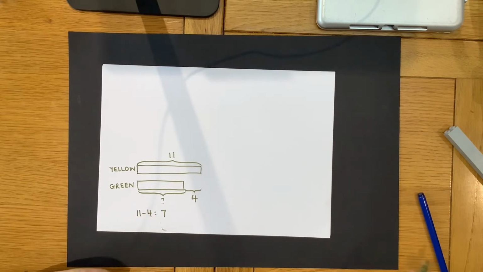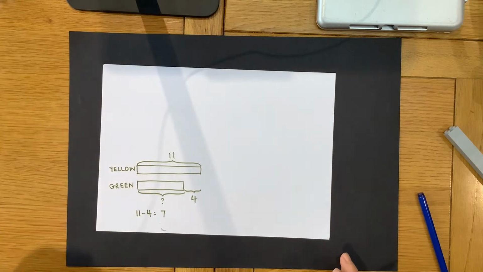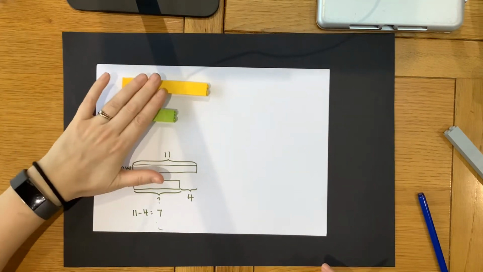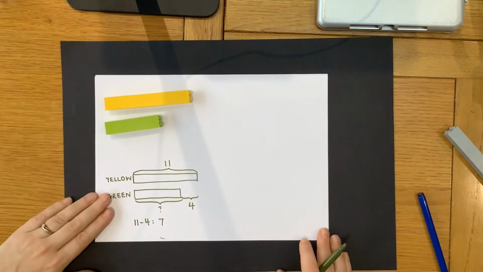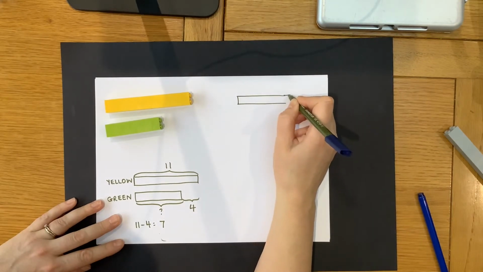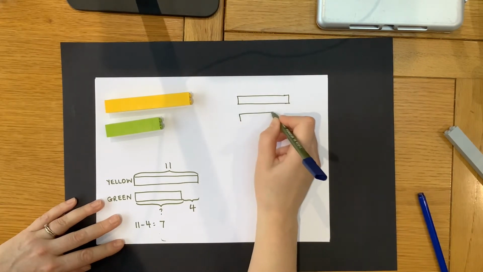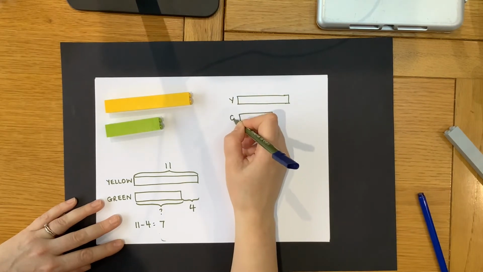What about if I know a different piece of information? Let's use the same again, but let's not worry this time about how many bricks there are in real life. We're just going to use it as a representation. So this time I'm going to say, right, here's my bar model. I'm going to draw exactly the same bar model because that's what it looks like. And these are my yellow bricks and these are my green bricks.